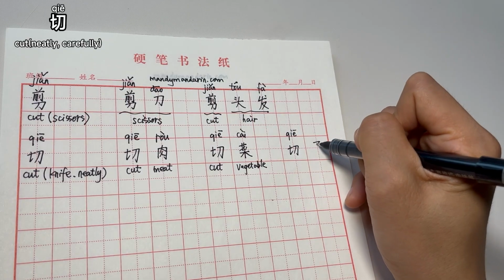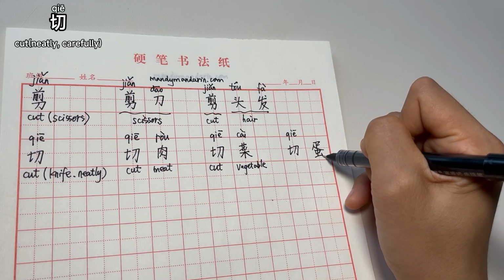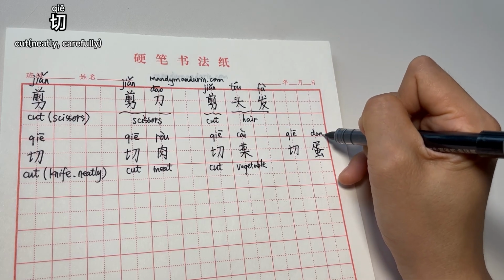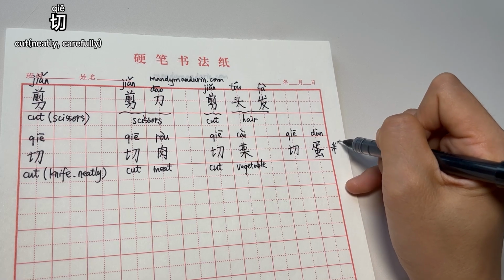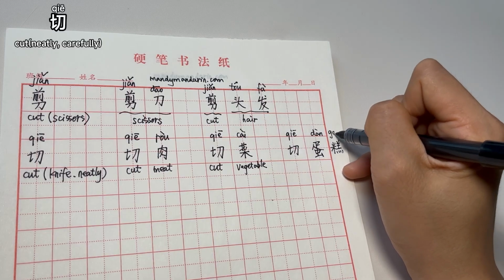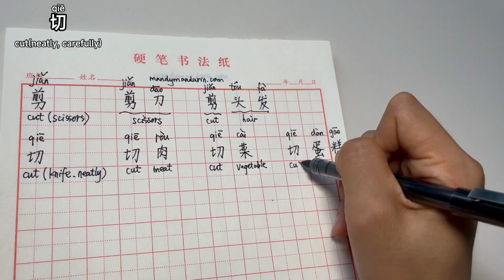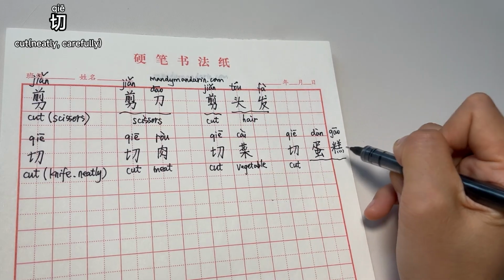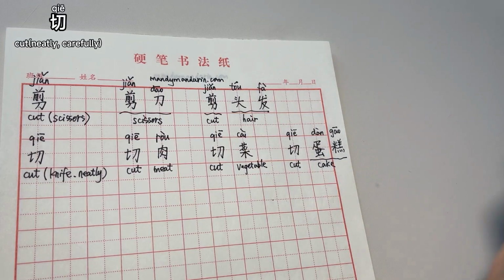切蛋糕. Okay. 切 is to cut, 蛋糕 is the cake. So 切蛋糕, to cut the cake.